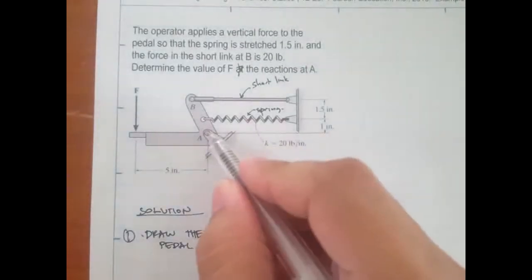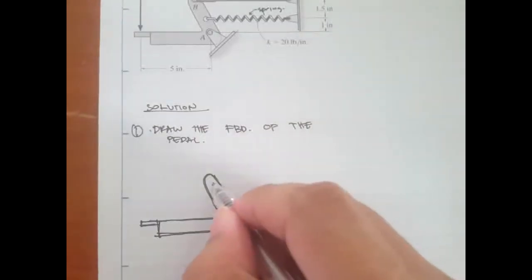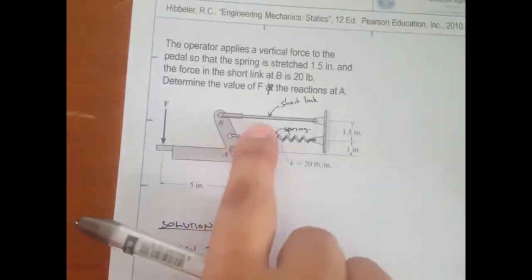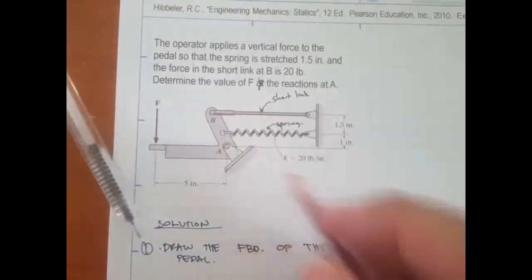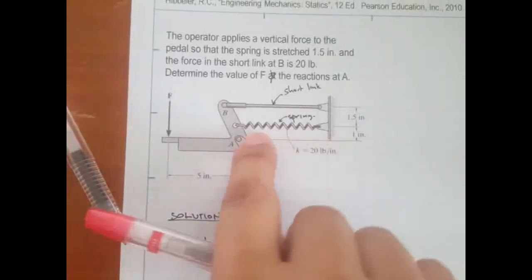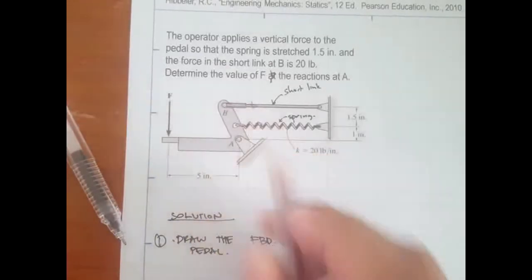From the center point to the spring that's 1.5, and then another 1.5 for the short link. If this is our system, then the force exerted by the spring is this force, and for the link, another force like that.